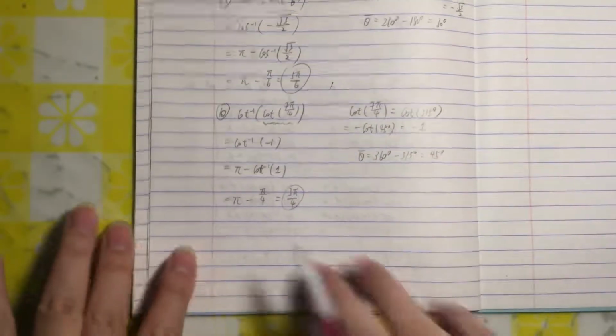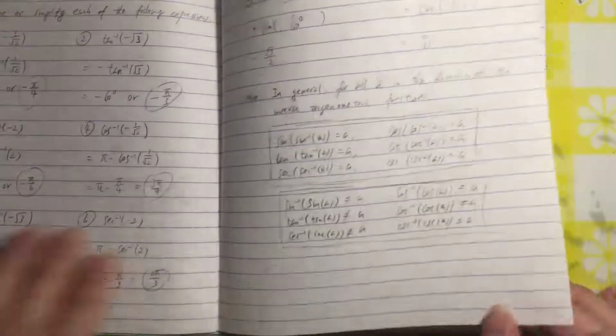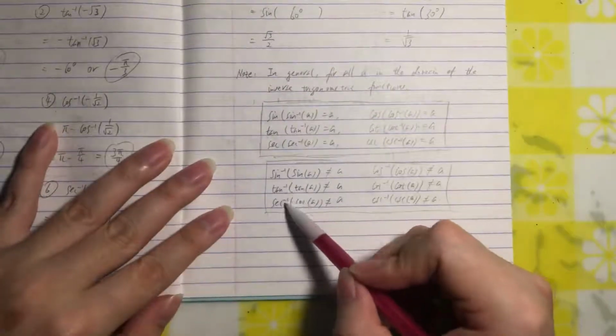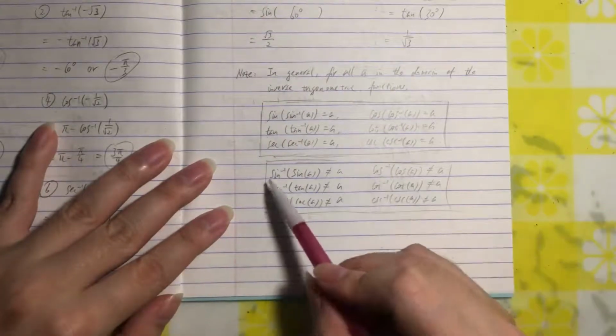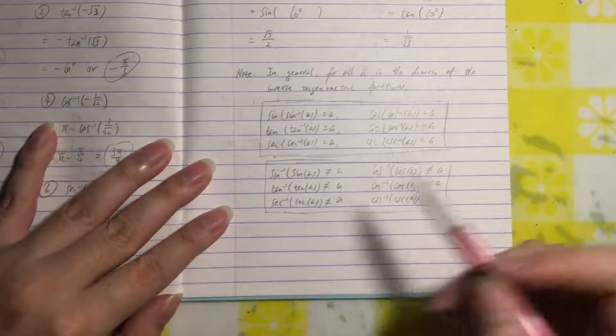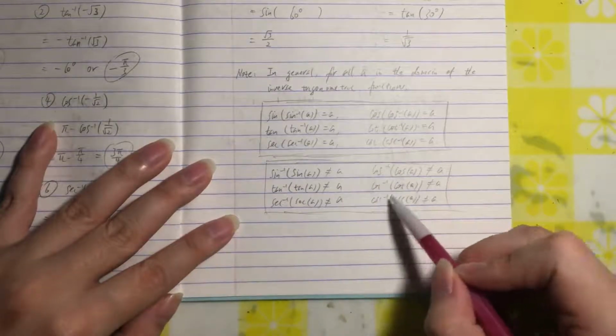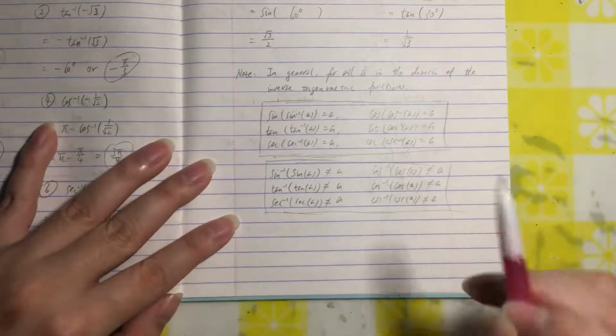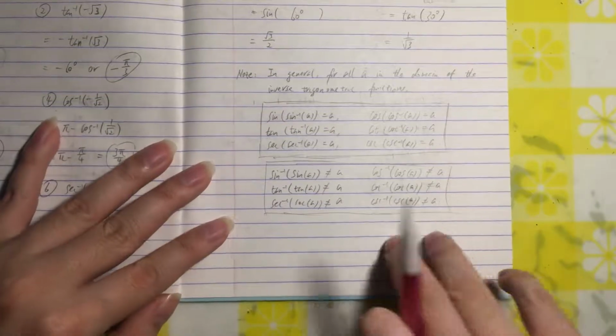So be very, very careful. If the inverse trigonometric function is outside the parentheses, these functions don't get cancelled.